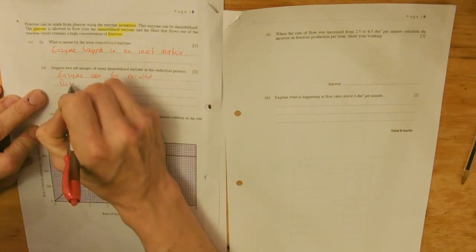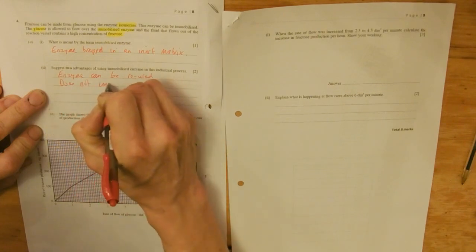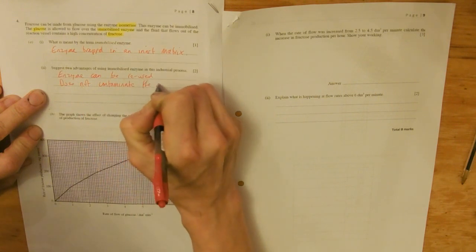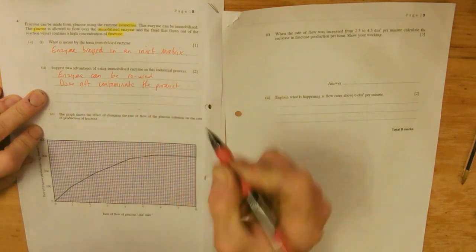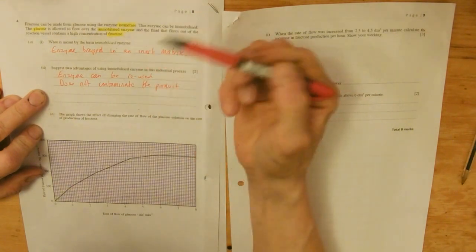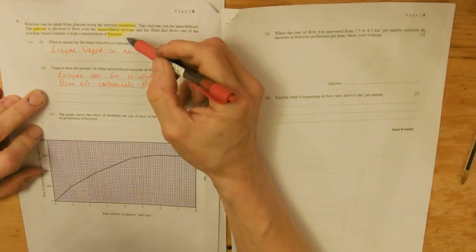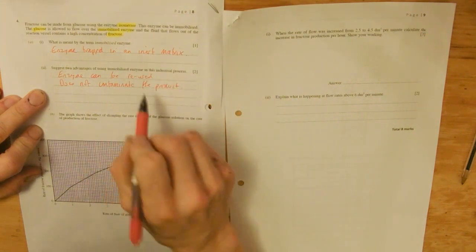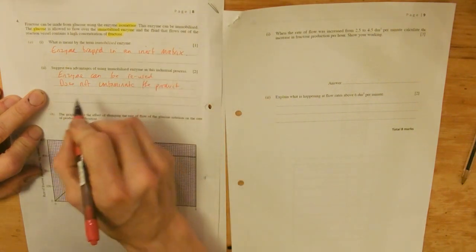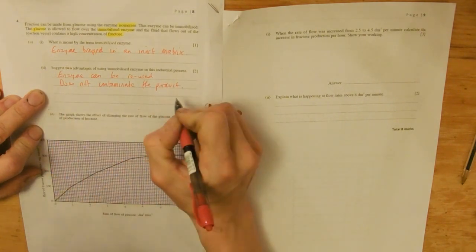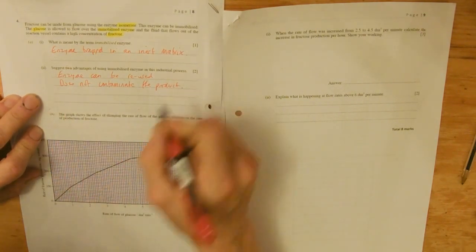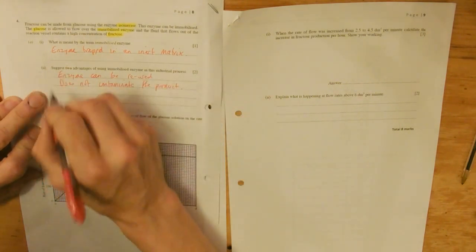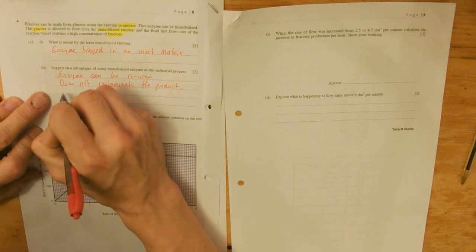It does not contaminate the product. So you're going to have fructose flowing out of this situation, and the enzyme will not come out with it, so it's not contaminated. And we've got 2 there, but I'll put some more. And we don't need any more.